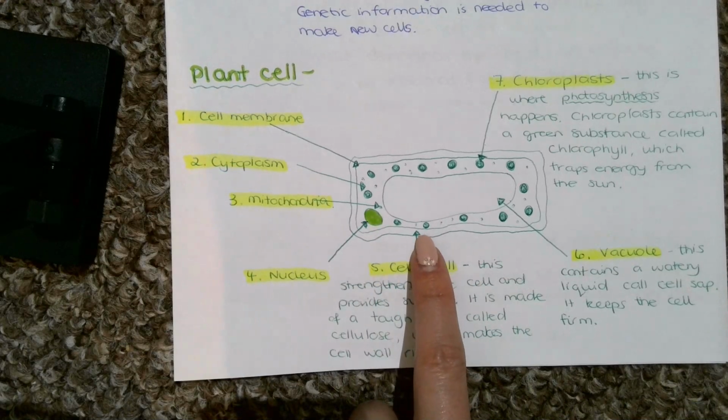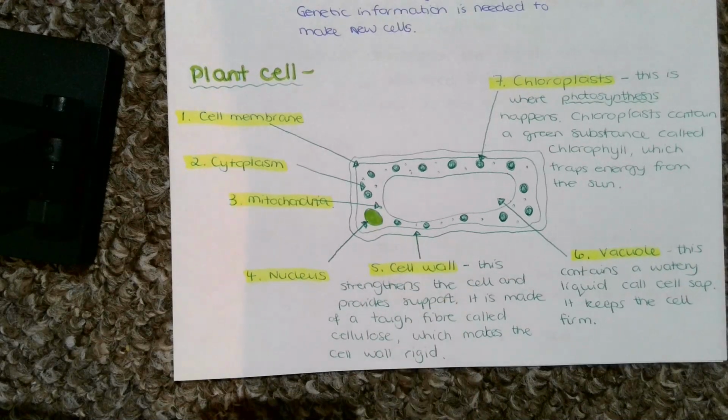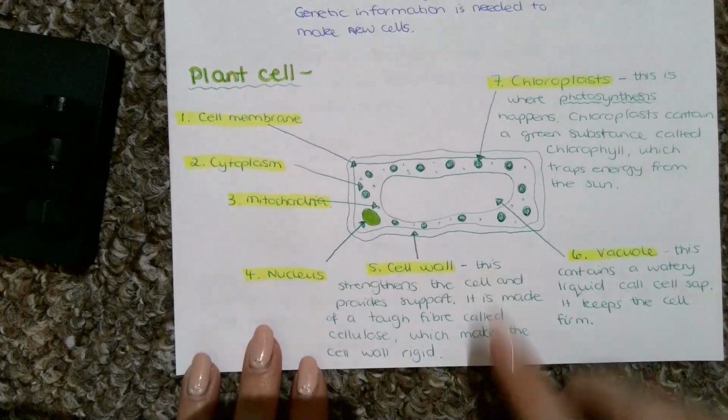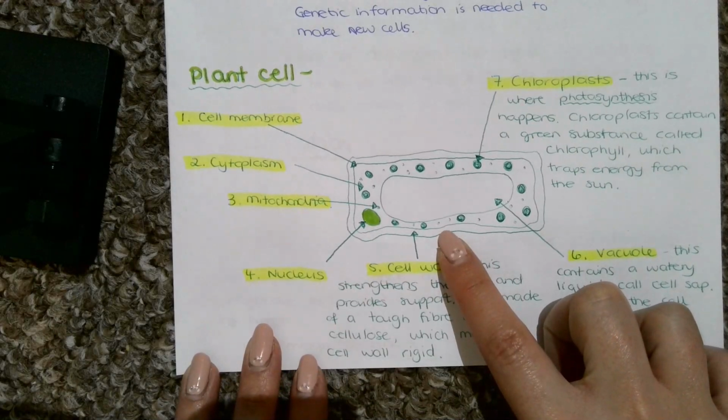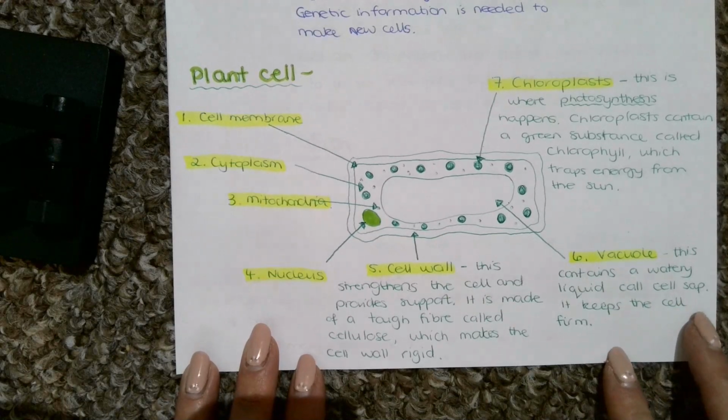also we have the cell wall. This strengthens the cell and provides support. It is made of a tough fibre called cellulose, which makes the cell rigid, so makes it hard, and plants need this. So we've got the cell membrane on the inside, and then this bit on the outside is the cell wall.